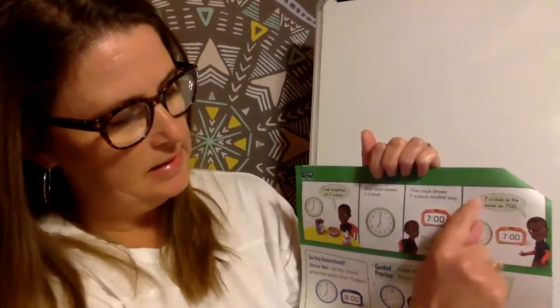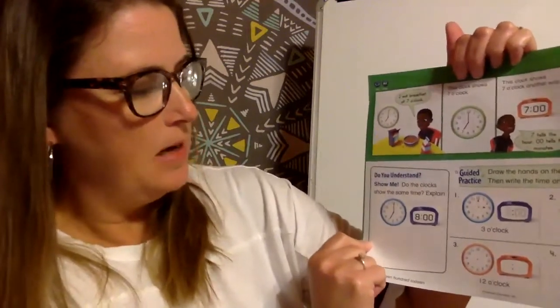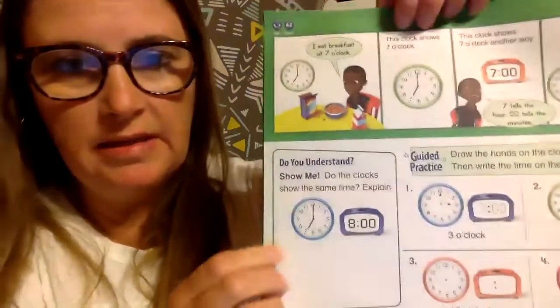So 7 o'clock is the same as 7 o'clock, written both ways, this way or this way. You can see both of them in his talk bubble here. On your Do You Understand Show Me box, it says, do the clocks show the same time? Let's look closely at these two clocks.